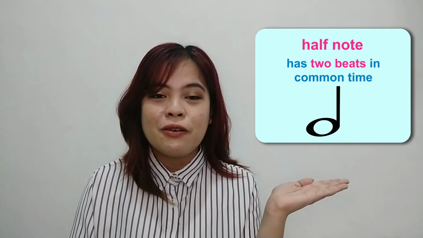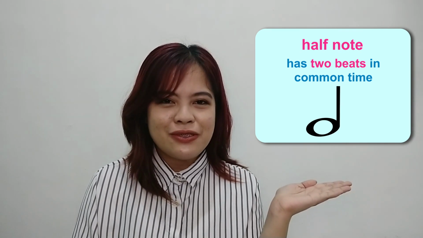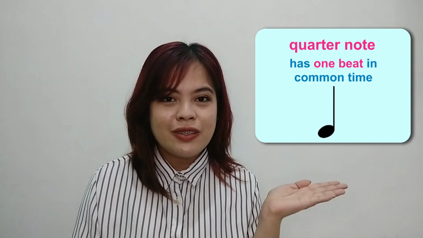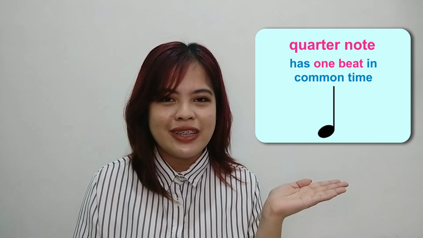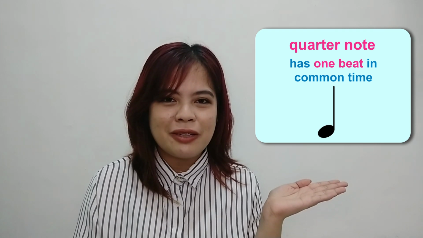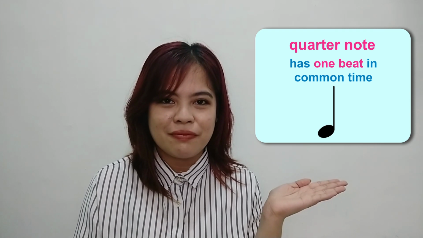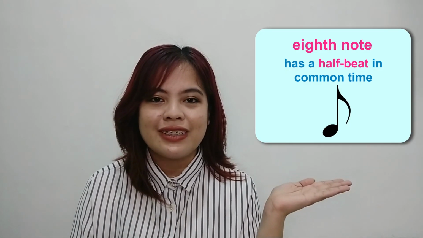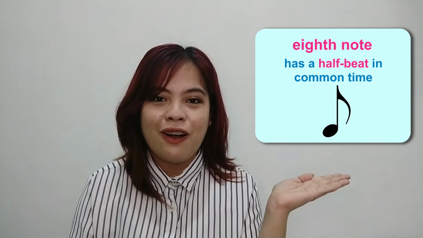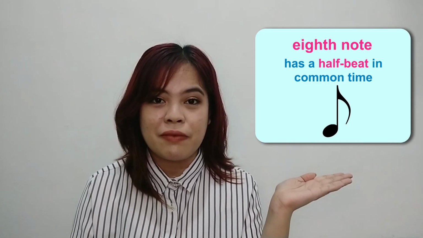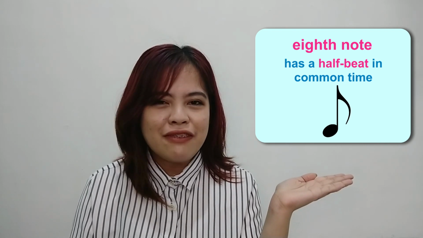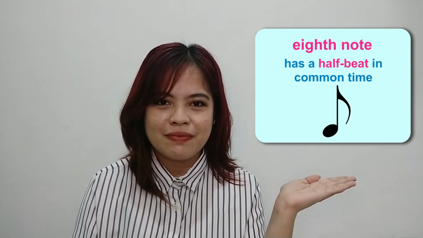A half note is an empty oval-shaped head with a stem. It has 2 counts in common time. Quarter note. A quarter note is shaded oval head with a stem and has 1 beat in common time. Eighth note. An eighth note is shaded, also oval head with a stem and a hook. It has half beat in common time.